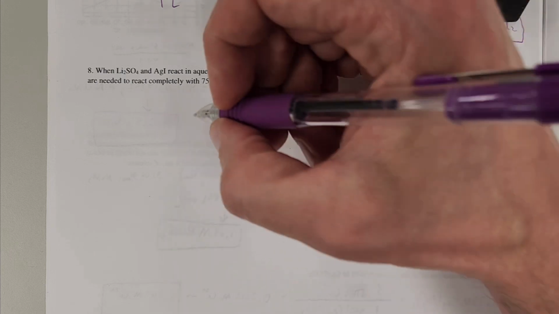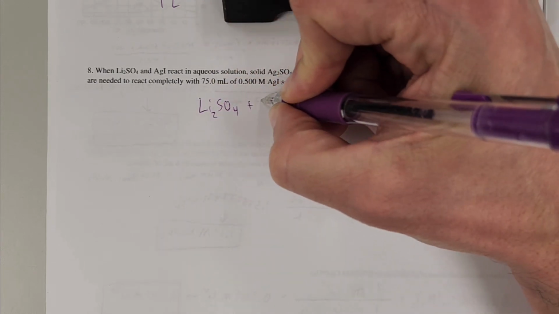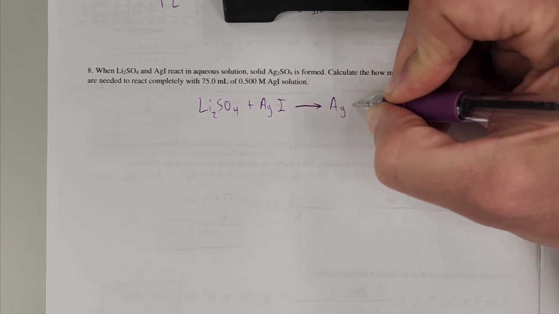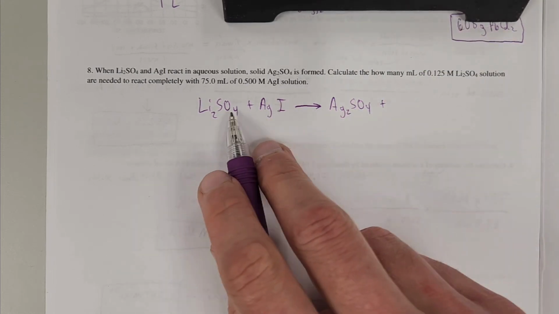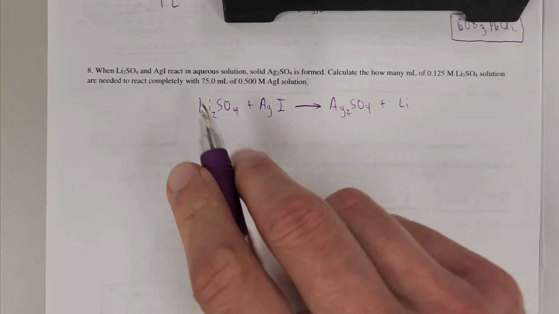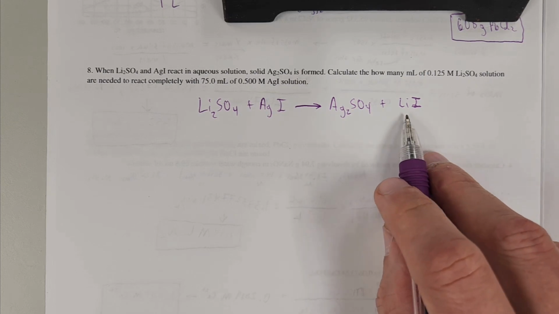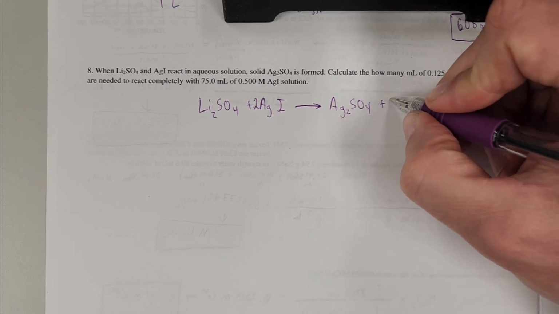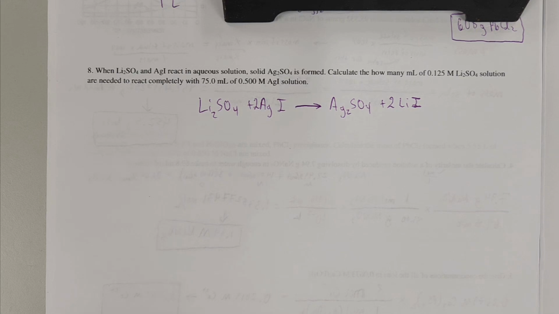So we do know that lithium sulfate reacts with silver iodide to produce silver sulfate. And then it doesn't state it, but you should be able to figure out that lithium, if not paired with sulfate, must pair with iodide. It turns out that's the correct formula for lithium iodide. Balancing the equation, 2 silvers, 2 silvers, which means 2 iodines, 2 iodines, 2 lithiums, 2 lithiums. Oh, good. That's set. All right, now that's all dealt with.